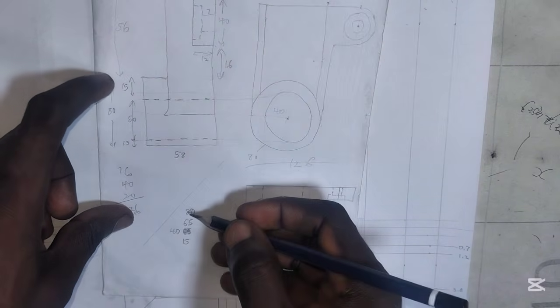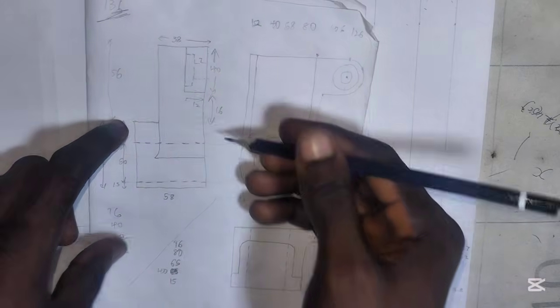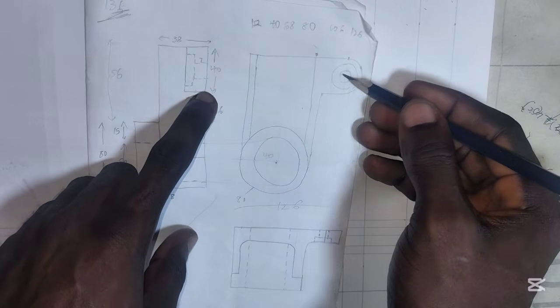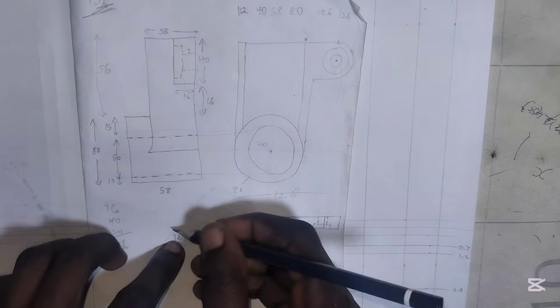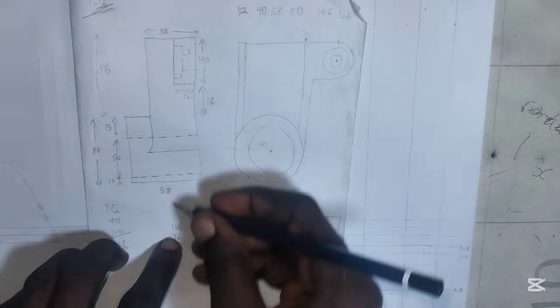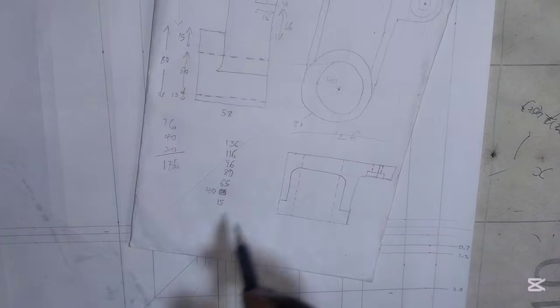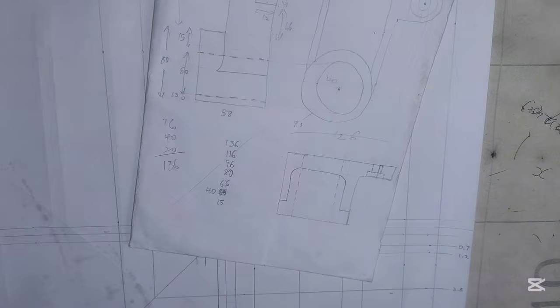If I continue upward, 80 plus 16 gives me 96. Now, if it's 96, the middle here will be 20, right? 20 plus 96 is 116. Plus another 20 is 126. So this is what I'll be using for now, upward. So taking all these dimensions from 15, 40 all the way to 136, I'm going to get that. Then I will continue.